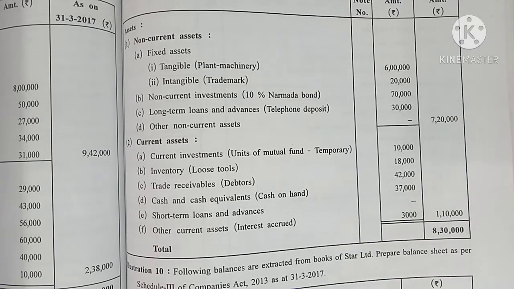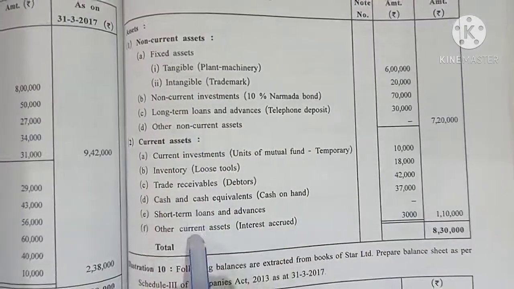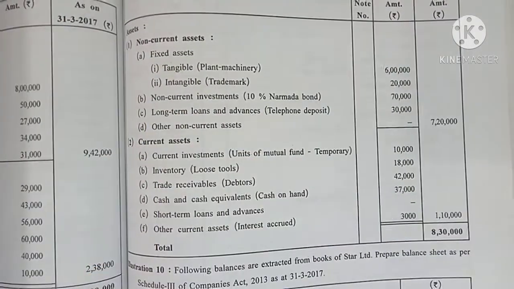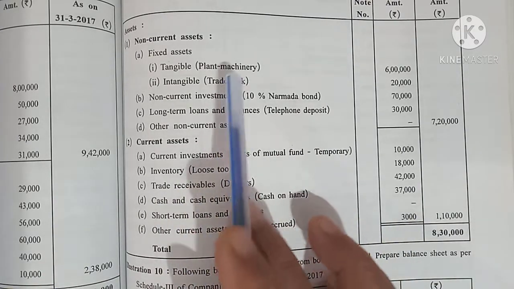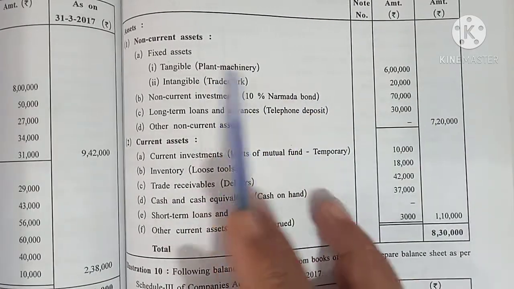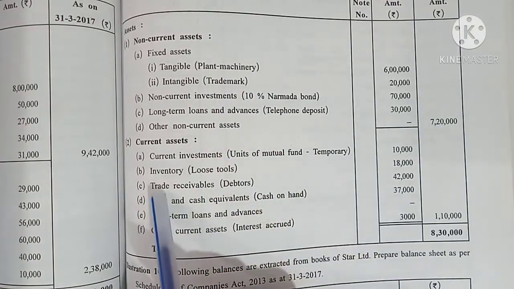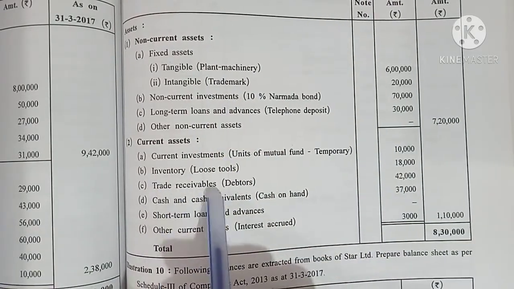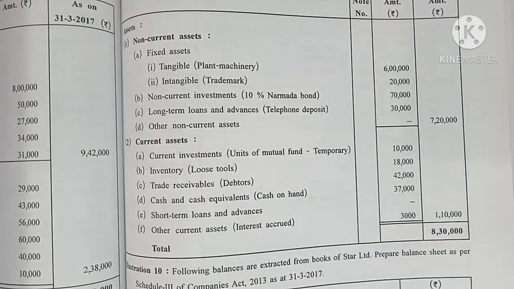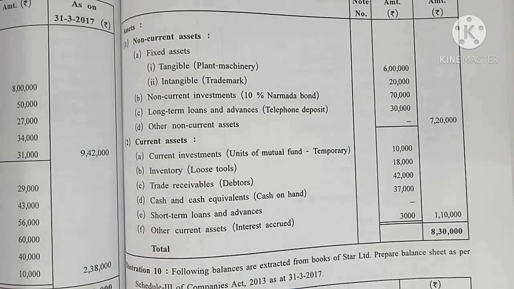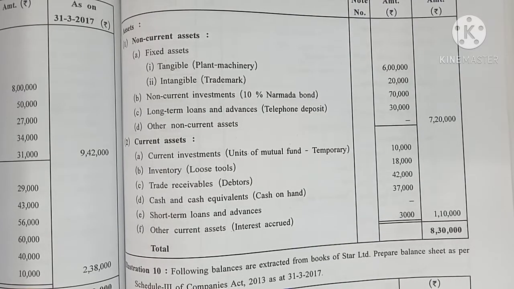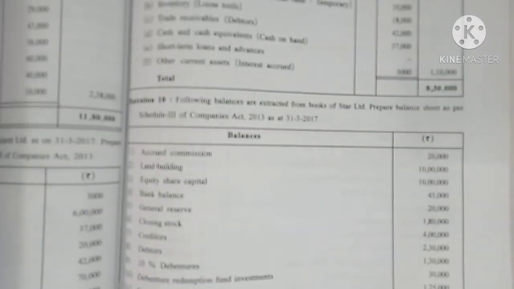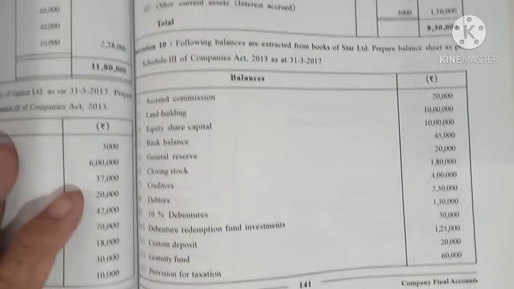Once again I am telling you the format, number and the order, that you keep in mind. And which will come under which, that you know: plant and machinery, trademark, that is coming fixed assets, tangible, intangible; inventories, stock; trade receivables, debtors and bill receivable, like that. If you are able to do, or if you follow this one, then I think not a single sum will create any problem. Let me explain the next question of page number 141, illustration number 10.